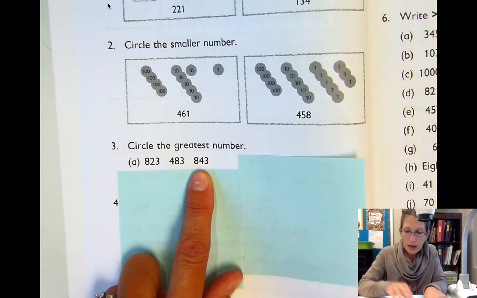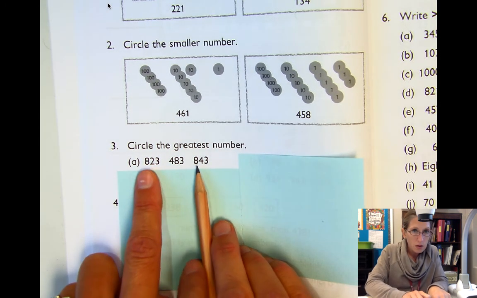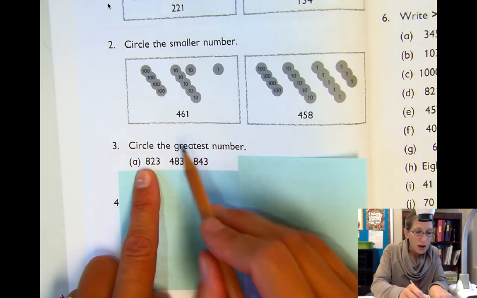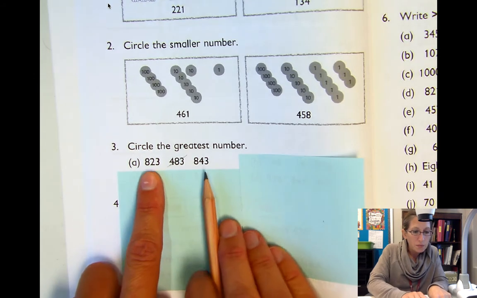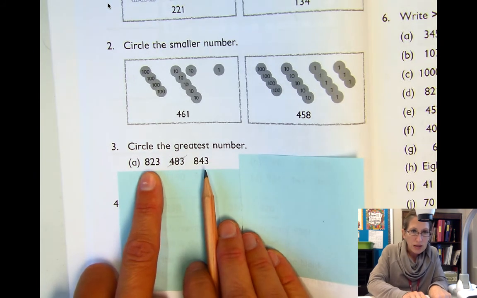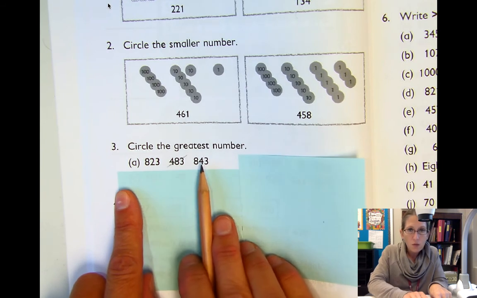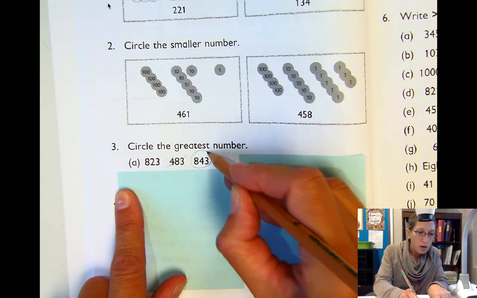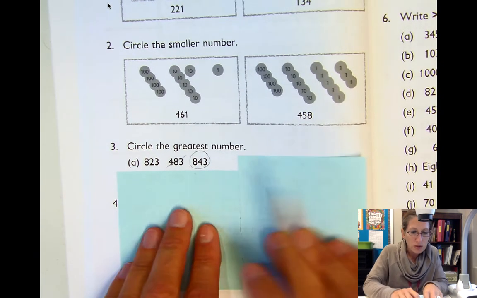The greatest one out of these 3, well, let's see, I see both of these have an 800 in the hundreds place. This one has a 4, so I know it's not going to be that one. You could even do this. Cross it out. That one's not the biggest one. All right, now let's look in the tens place. This one has a 2 in the tens place, and this one has a 4. And I know that 4 is bigger than 2. So this one would be the greatest one.